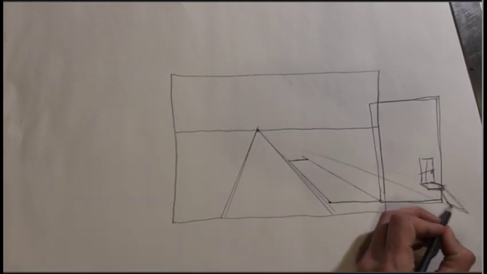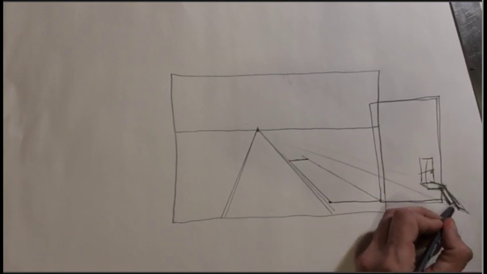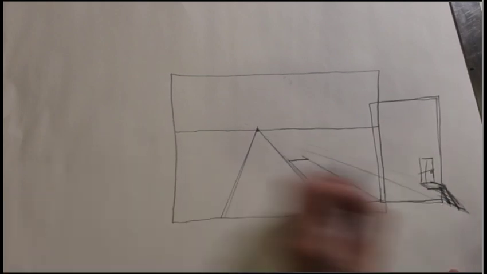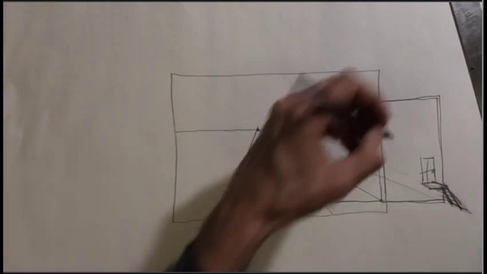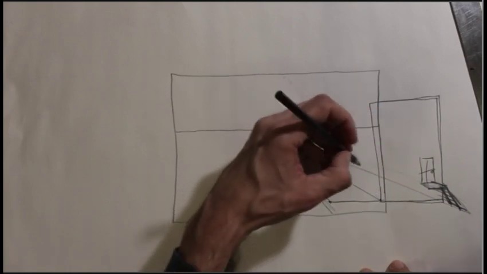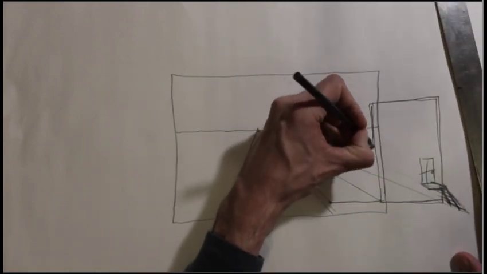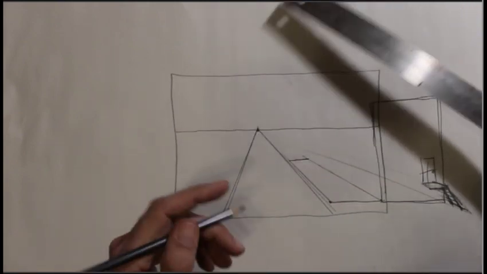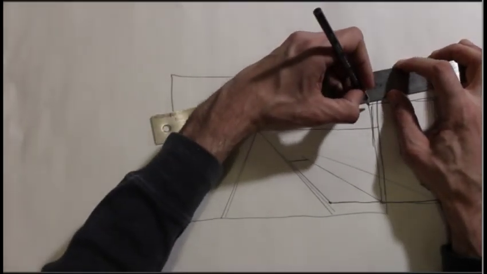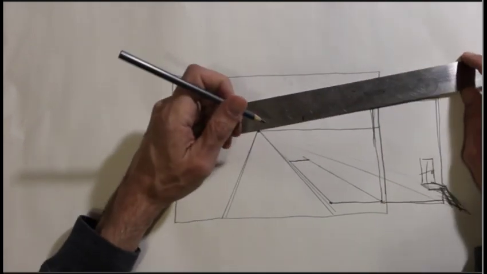And every stair on it, every step on it, would recede towards that vanishing point. All right, so you get what I'm looking at here. So now in order to draw the receding sides, this is where my vanishing point comes in.